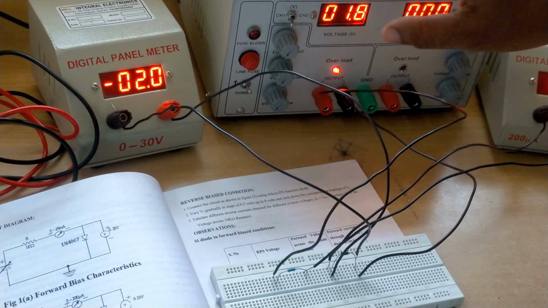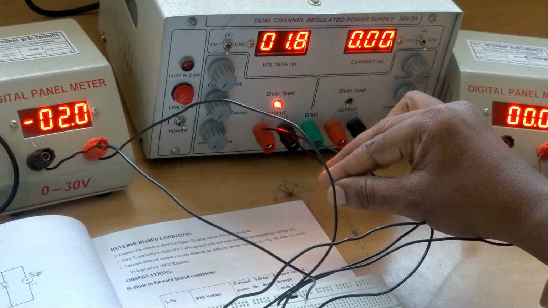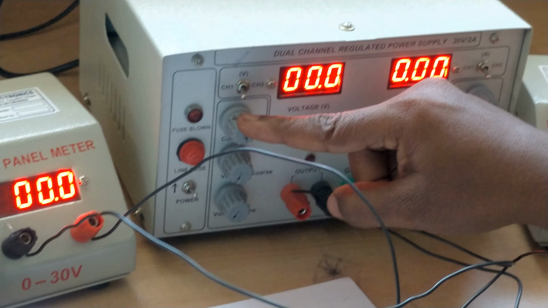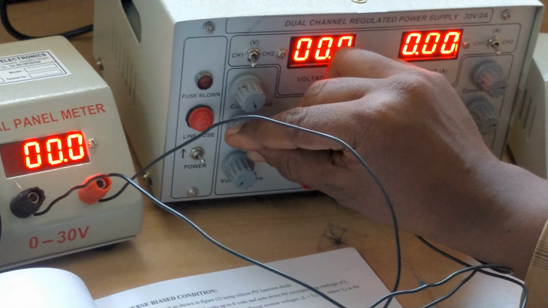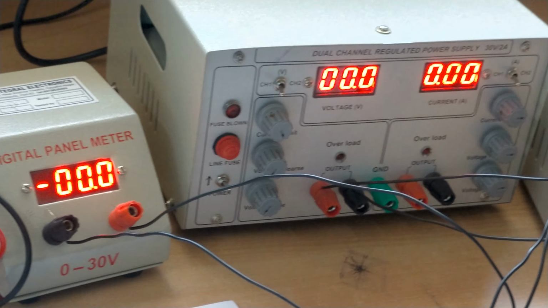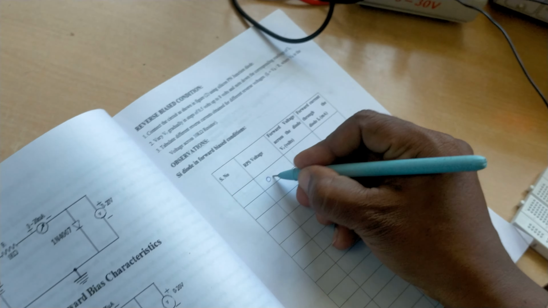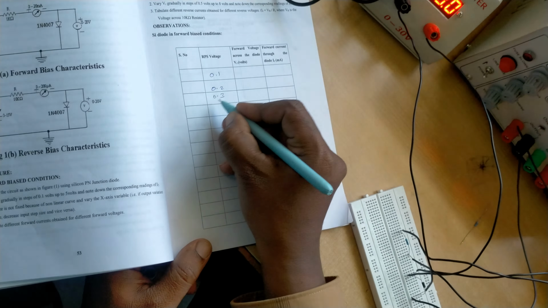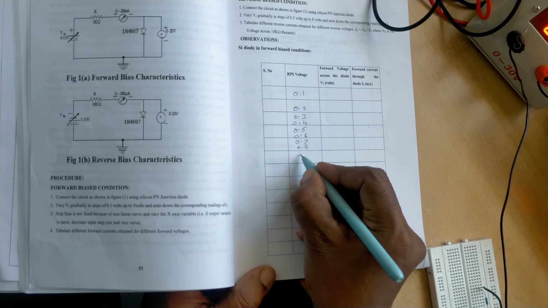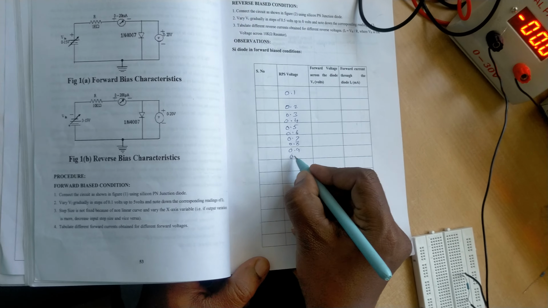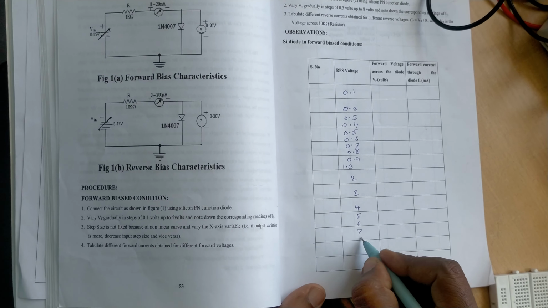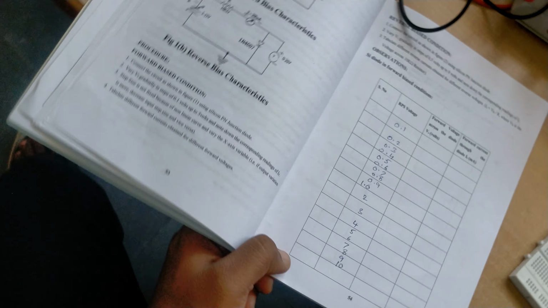First, in the RPS there is a current limit. Put the current limit full. This should be kept full. After that, start moving the supply. Now check the tabular column. The readings are 0.1, 0.2, 0.3, 0.4, 0.5, 0.6, 0.7, 0.8, 0.9. After that 1.0, 2, 3, 4, 5, 6, 7, 8, 9, 10. Up to 10 volts we are going to take the readings.